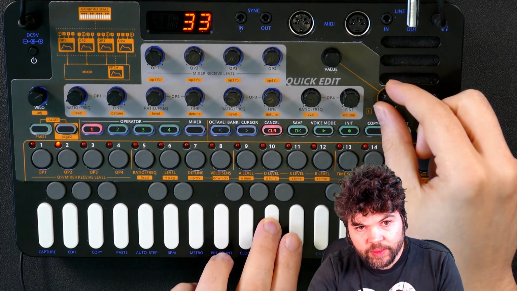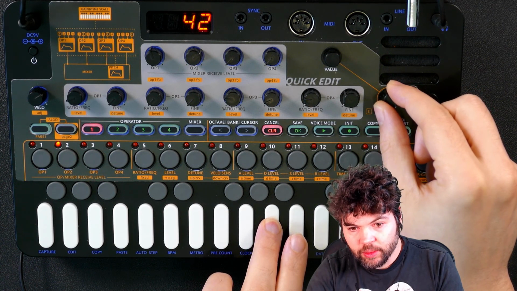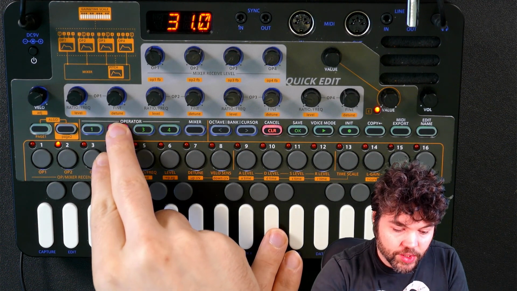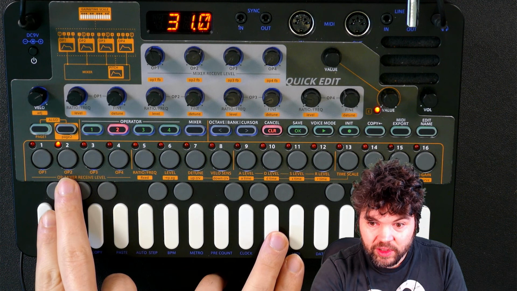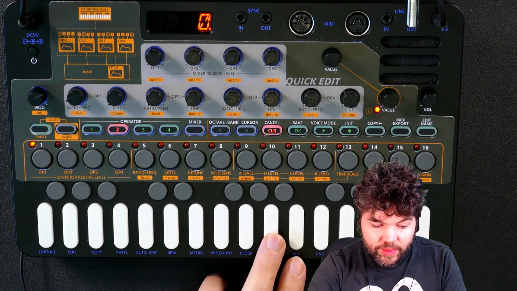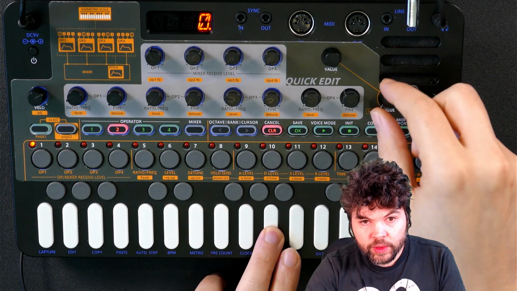So let's just pick something that we like the sound of. Something a little bit buzzy. I think that's quite interesting. Let's jump over to operator 2. This is the operator 2's receive level from operator 2, in other words, feedback. Let's look at the modulation level of operator 1 going to operator 2.